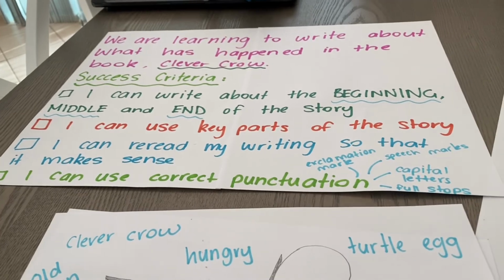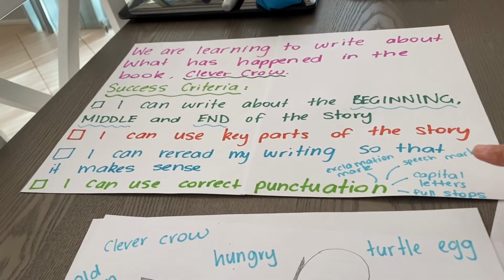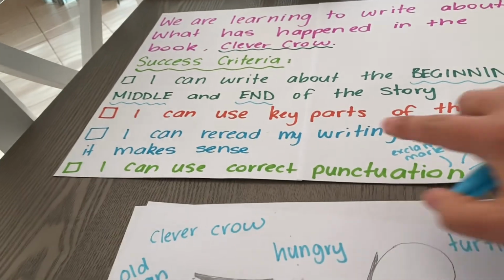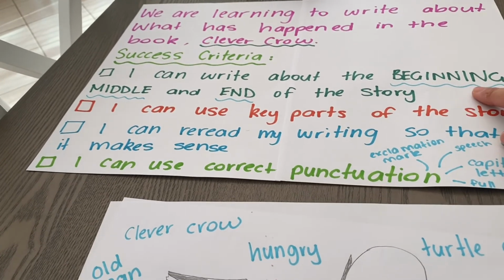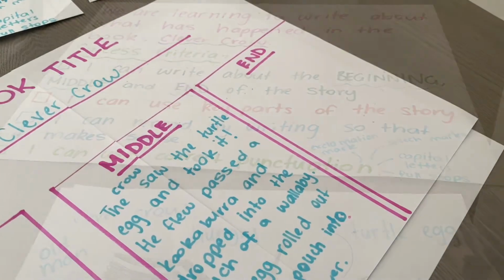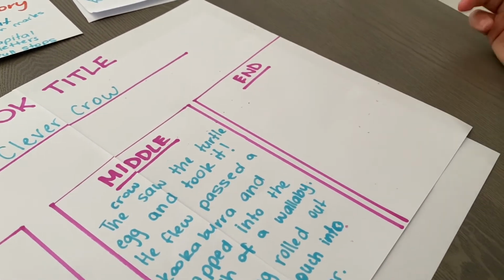So far we are being very successful because we are making sure that we include correct punctuation, rereading our writing, using the key parts, and we're writing the beginning, middle, and end of the story. Okay, so we are up to writing the end of the book.